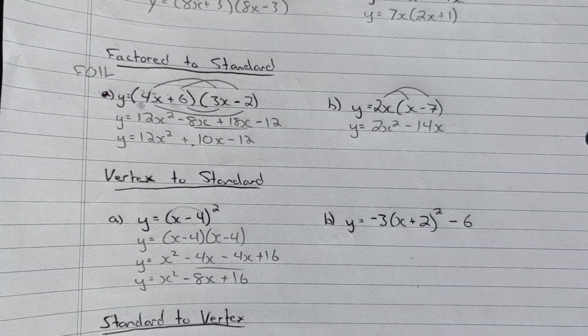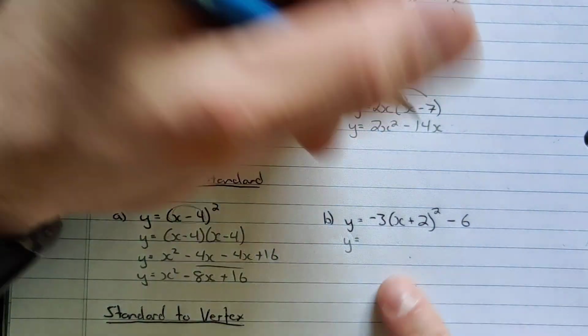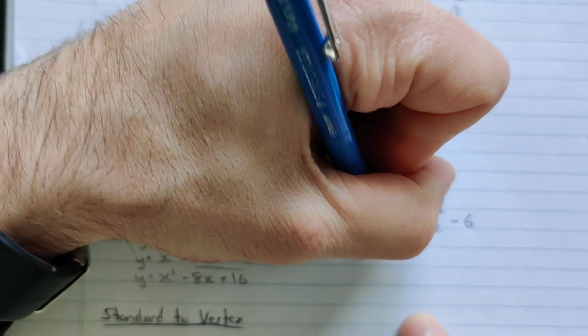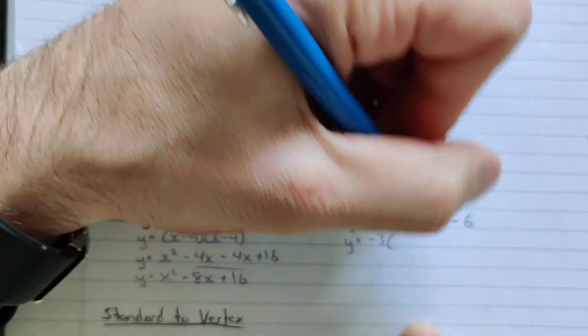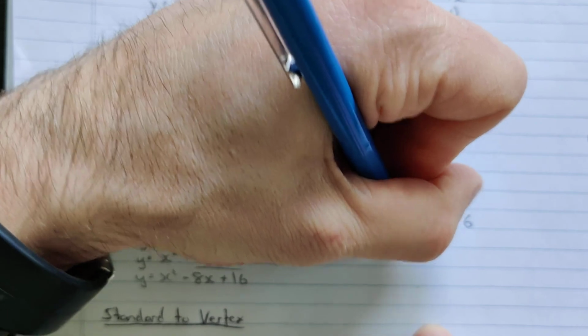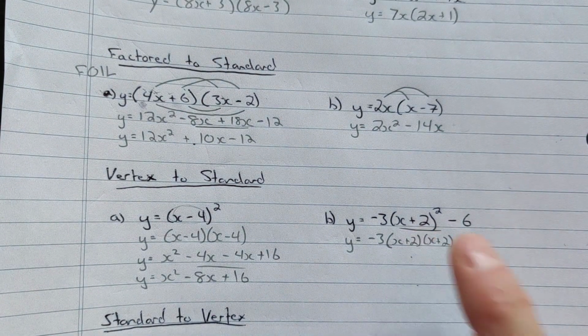Now, what if all of a sudden I throw in everything? There's an h, there's a k, there's an a. Oh my gosh, there's so much. Well, let's start with the squared portion. So the 3 is still going to be multiplied there. X plus 2 times x plus 2 and minus 6. So I just rewrote that. Do you have to rewrite it? No. If you can do it in your head, awesome.